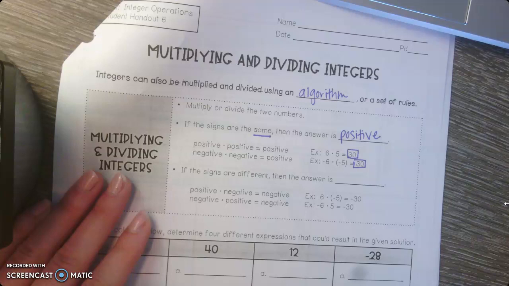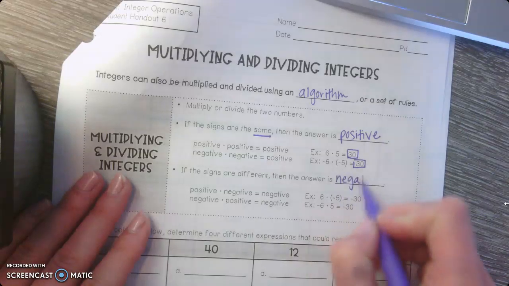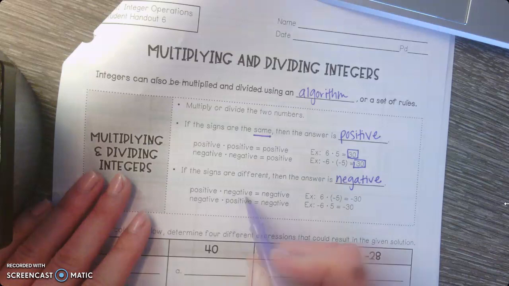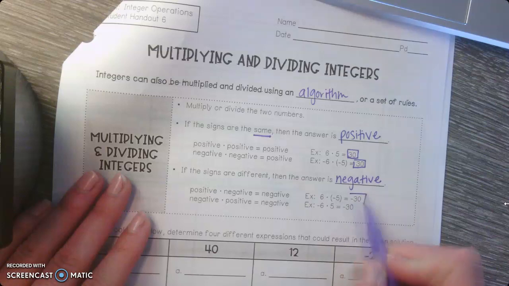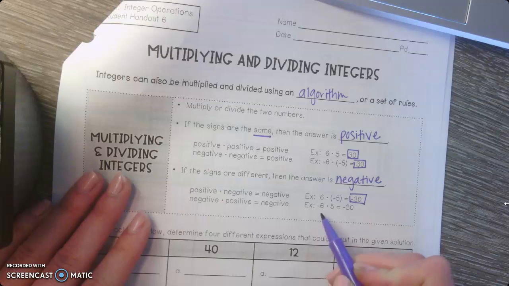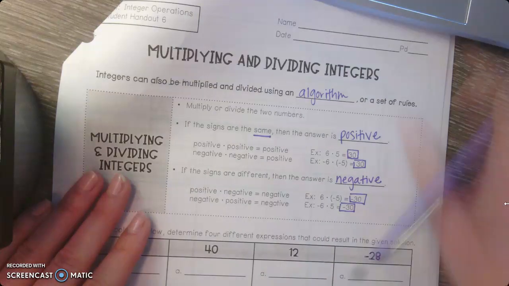Then you just look at the numbers and multiply. If the signs are different, then the answer is negative. Okay, so if I have a positive times a negative, 6 times a negative 5, I know 6 times 5 is 30, but then I put a negative out front. If I have a negative times a positive, it's also a negative. Negative 6 times 5 is a negative 30. Okay? Alright.